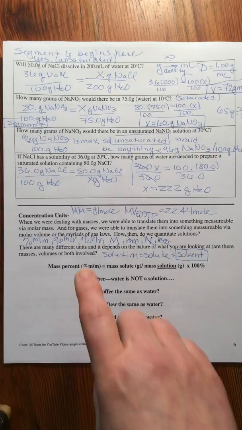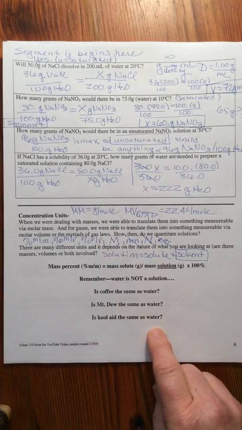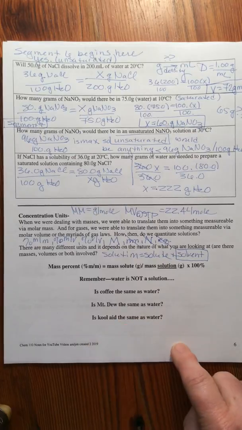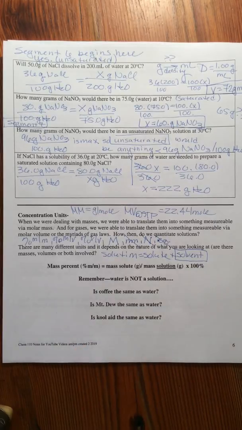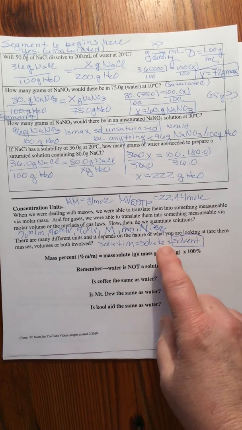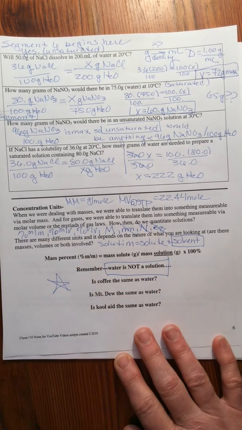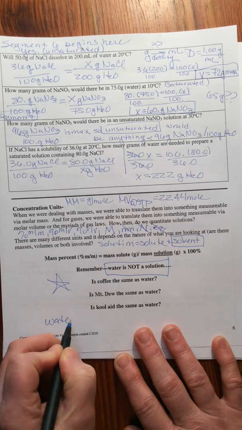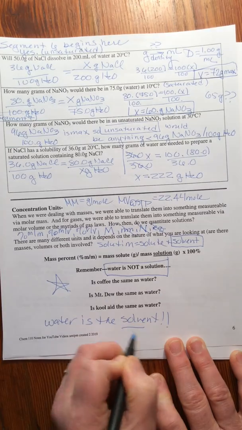Mountain Dew. If you're not a coffee drinker, maybe you drink Mountain Dew. Is that the same as water? Is Kool-Aid the same as water? Is beer the same as water? Is rum the same as water? They're not. So the biggest problem that students have is they think water is the same as the solution. So please remember, water is not the solution. Water, in our application, is the solvent.